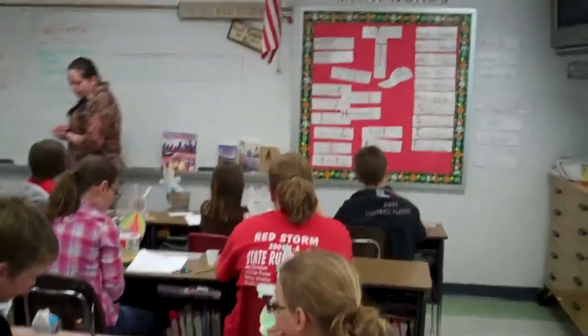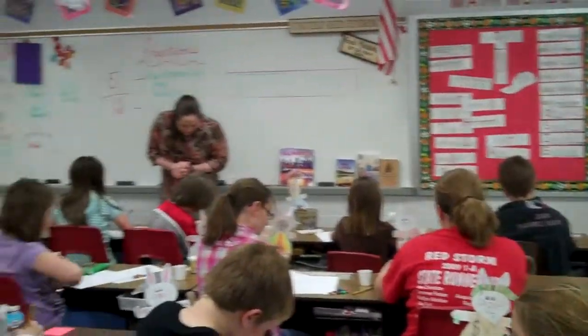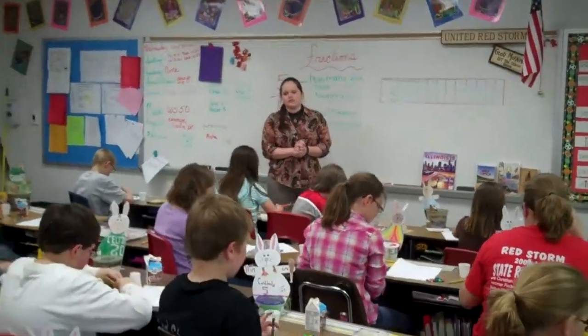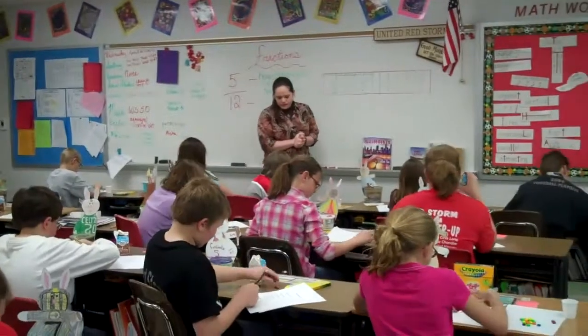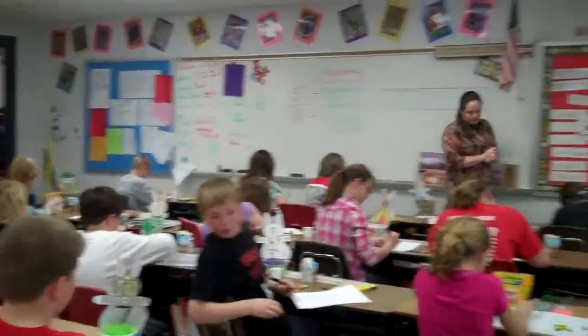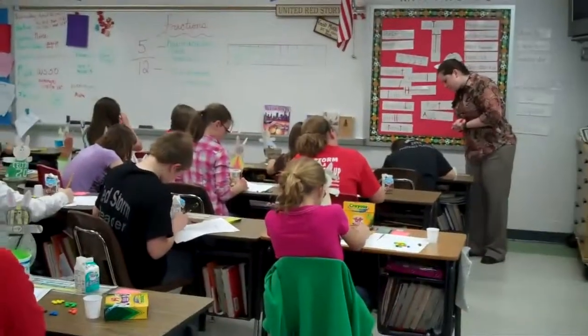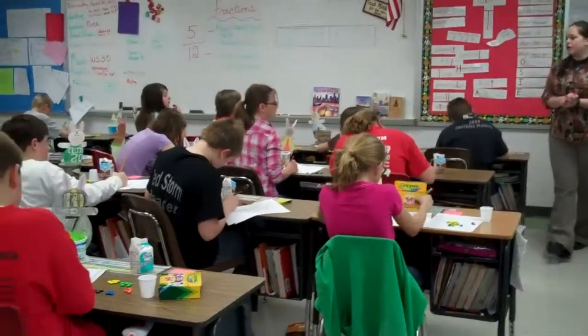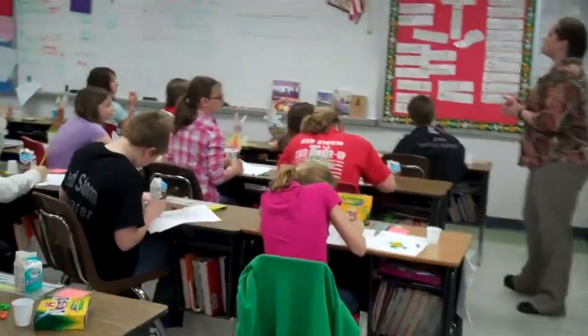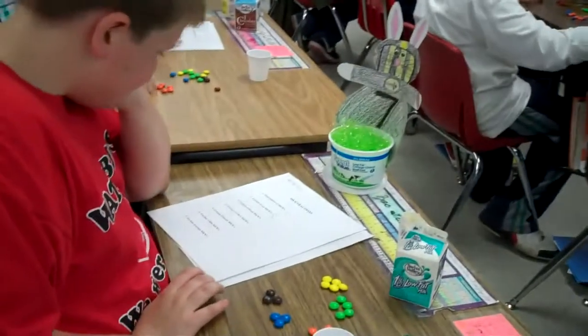Alright, once you've counted all your M&M's, go ahead and count the number of red ones you have. And I want you to represent the fraction on your sheet of paper. No, you are not simplifying. I want you just to write the fraction, and you're going to split it up in the box so you can visually see.